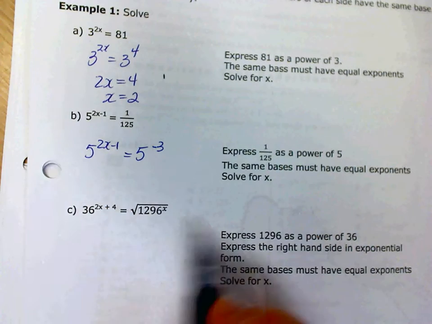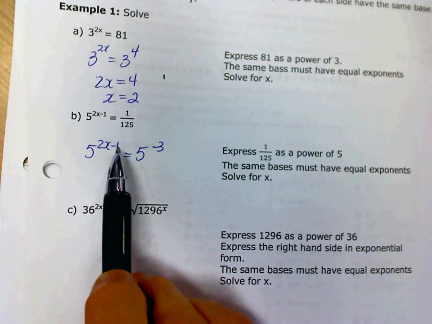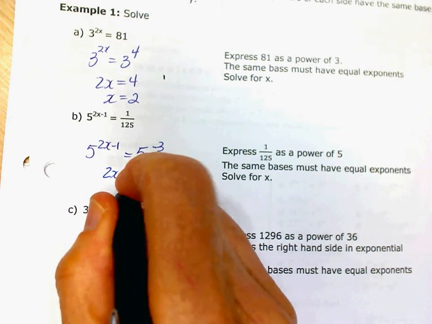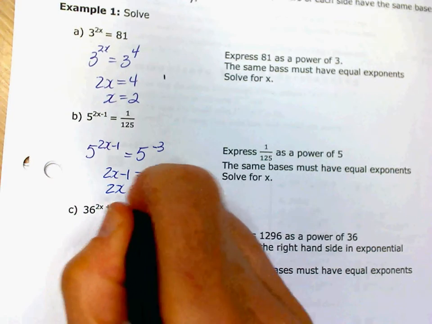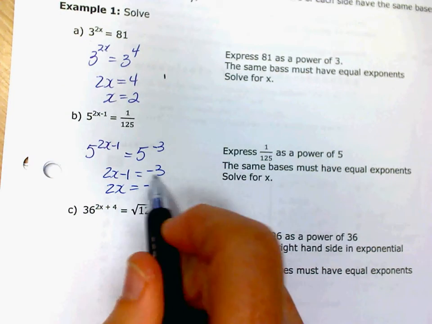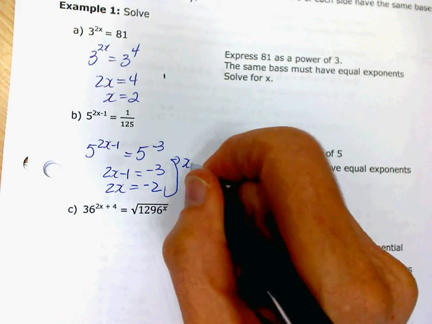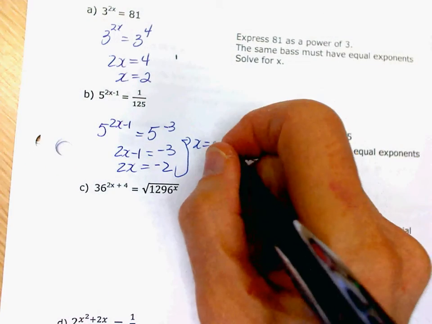Perfect. Since the bases are the same and we have an equal sign, then we know the exponents must be equal. So 2x minus 1 equals minus 3. 2x equals minus 2. We add 1 to both sides. So x equals, we have to divide both sides by 2. x equals minus 1.